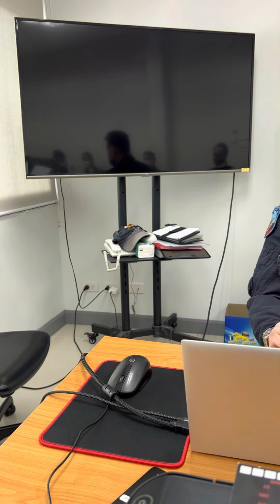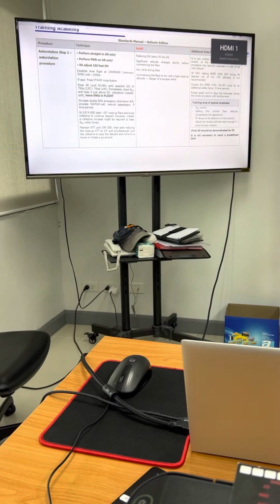The next one, this one. Auto rotation step 2. So perform straight in auto rotation only and perform power on auto rotation only. So radio altimeter adjust to 150 feet. Decision height. Okay?